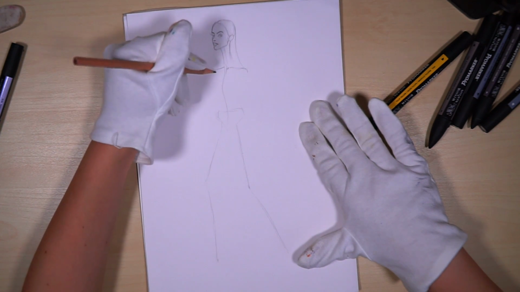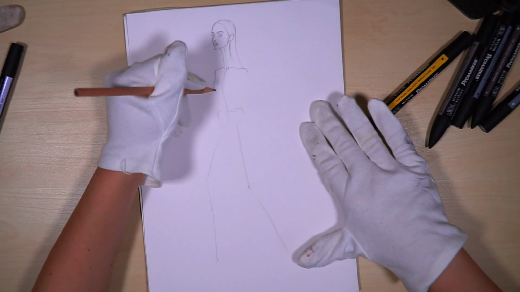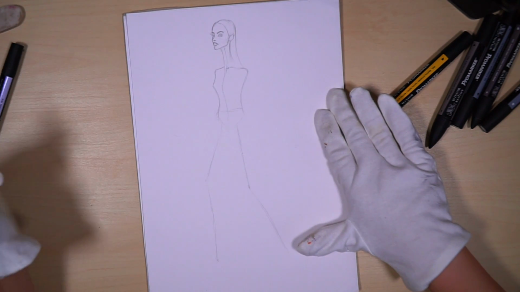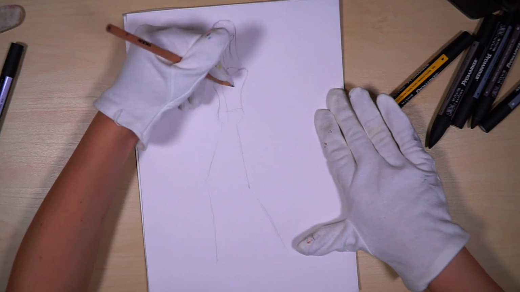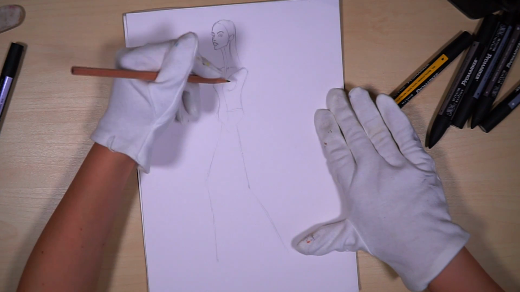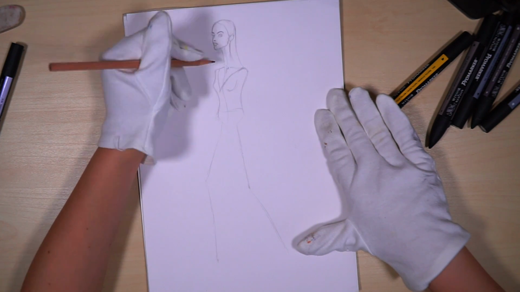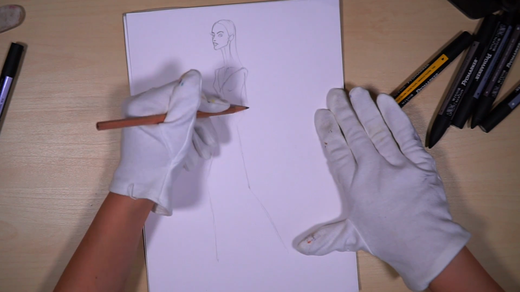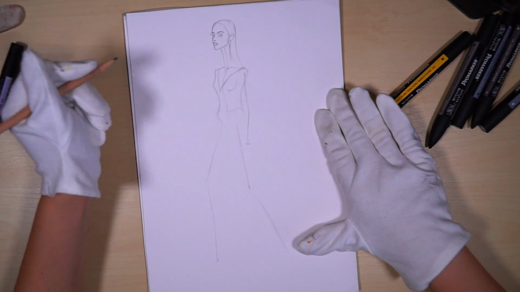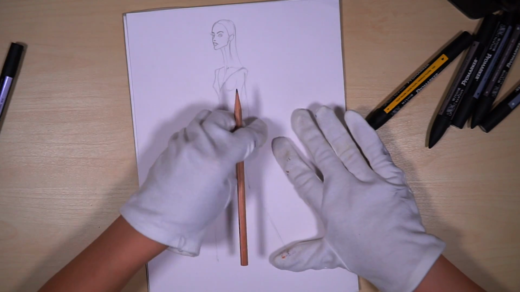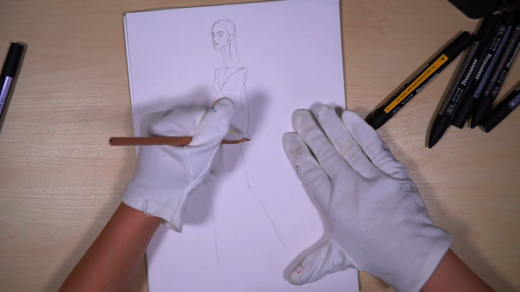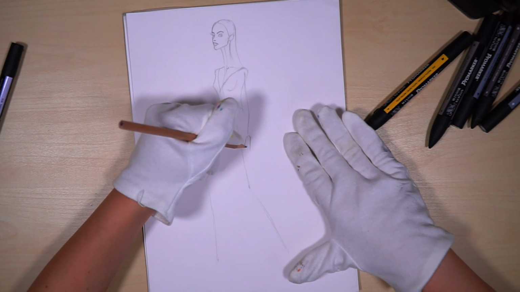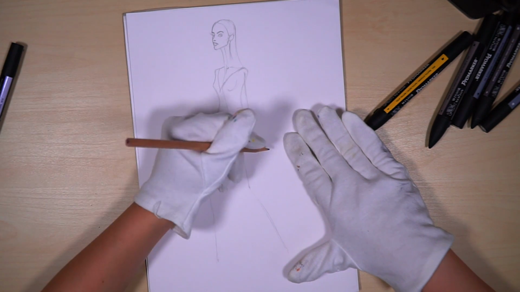I find her knees. Usually if I have a photo reference, I just check. For example, her knee is a bit to the right and her ankle is about 2 heads to the left from her knee or something like that. So now I'm drawing her arms. I don't need to draw her body that much because her dress is covering most of it, so I just need the most important shapes and locations of her body parts.